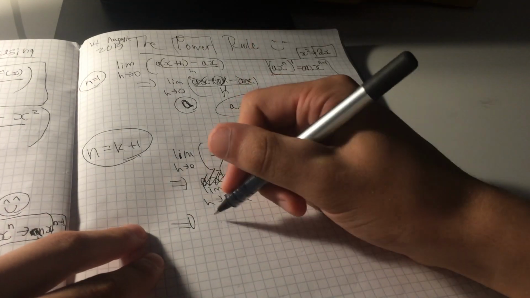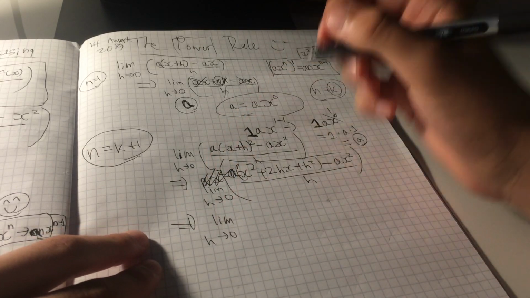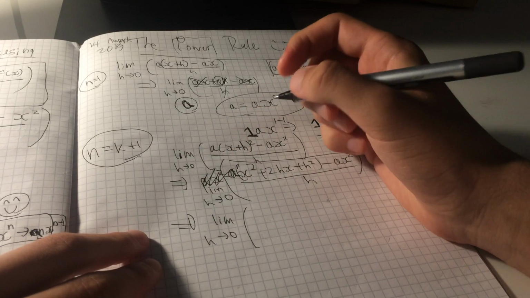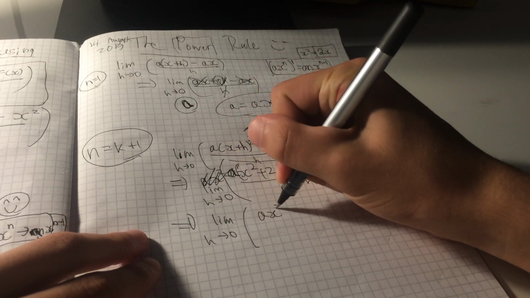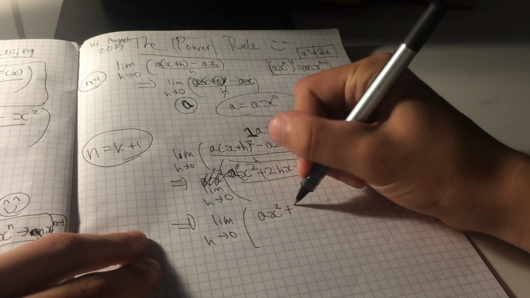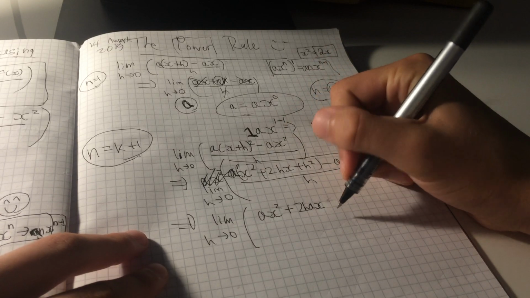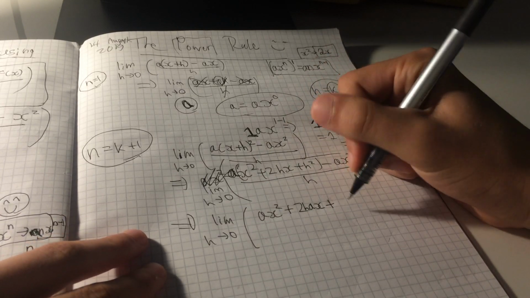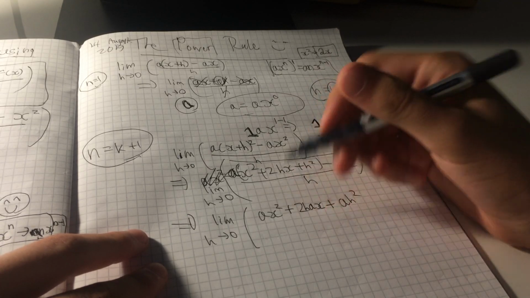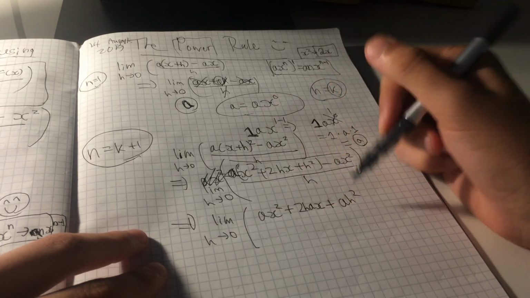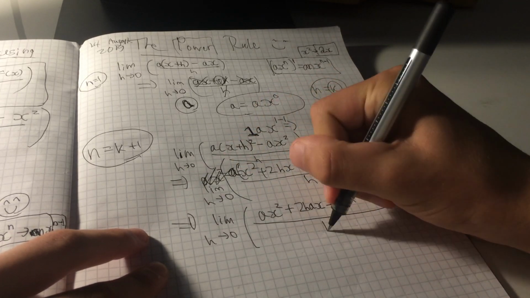First we expand the brackets, or we multiply the brackets. So then we have every term essentially having an a. So this is ax squared, this is 2ahx, and this is ah squared. Okay. So then, all of that divided by h.